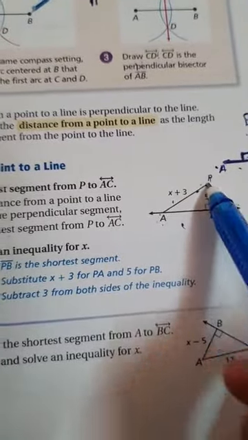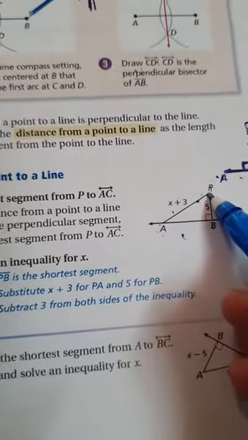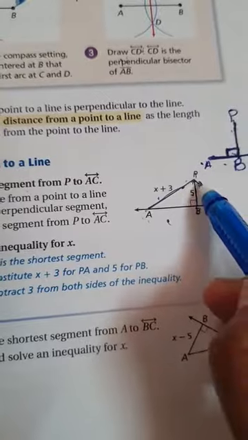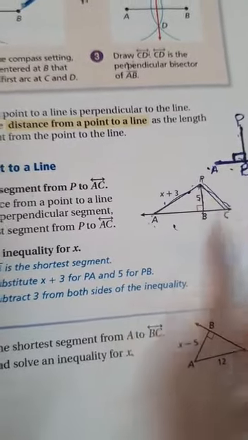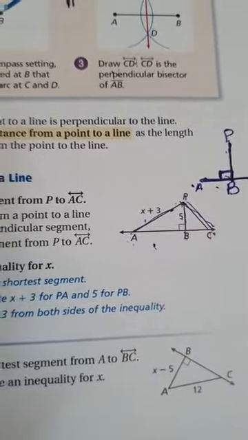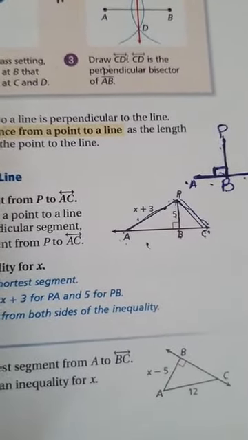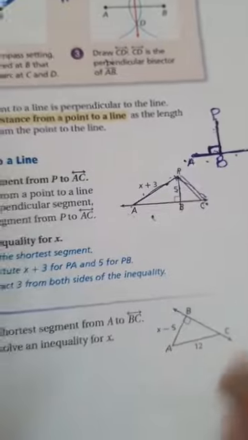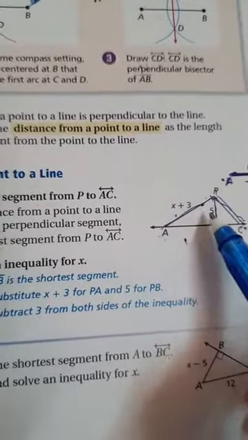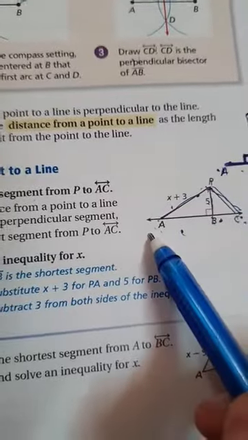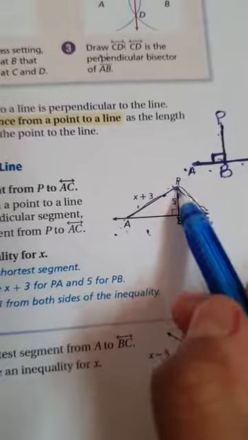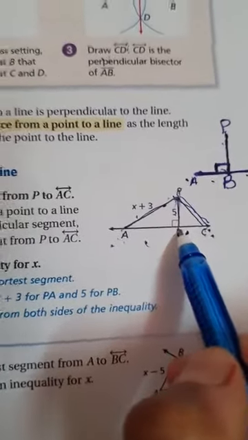From P, if you see, we have three lines. This is 1, this is 2, and this is 3. As soon as you see this, maybe you will feel PC is shorter, but we need proper proof, and it is not the shortest line. How do you know which is the shortest segment from P to AC? The easiest way is to find which line is making a perpendicular segment.